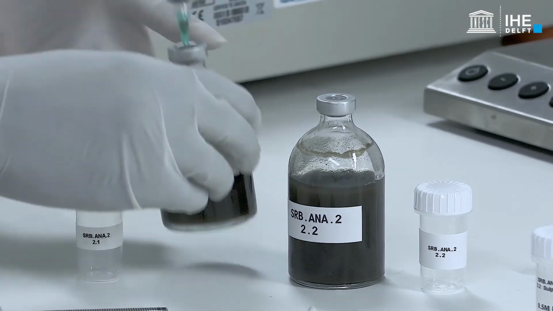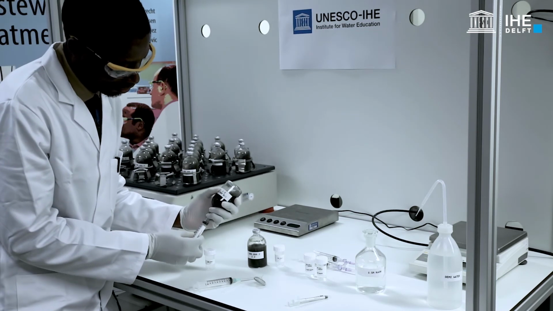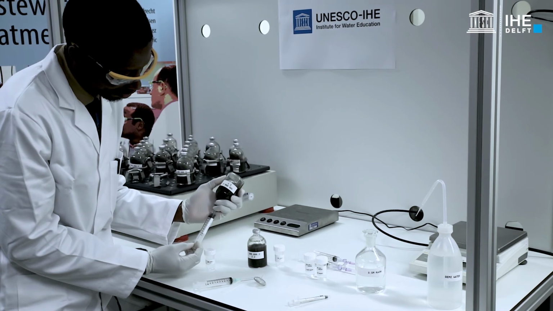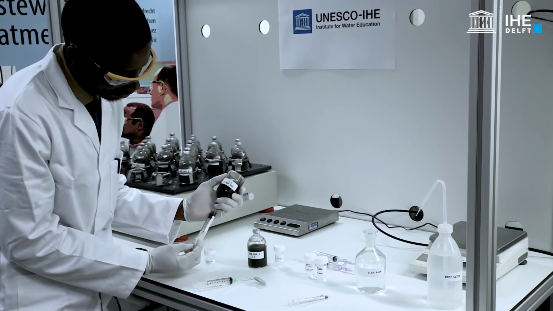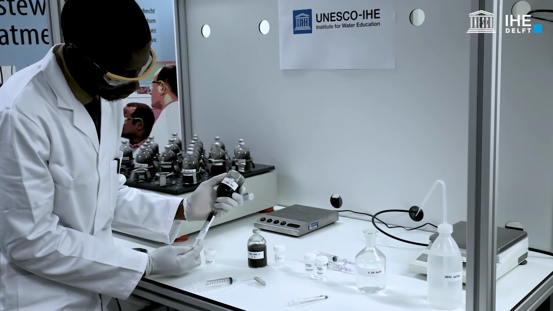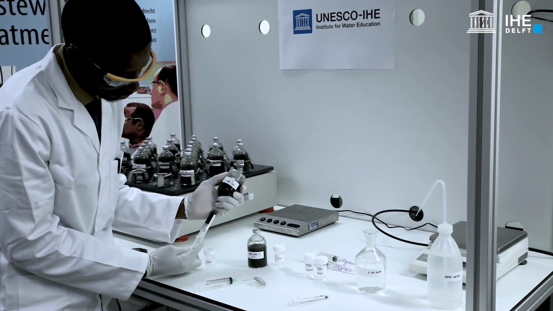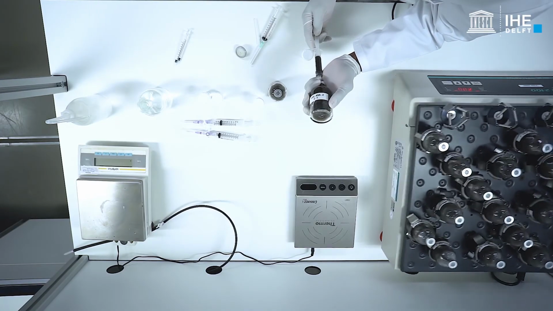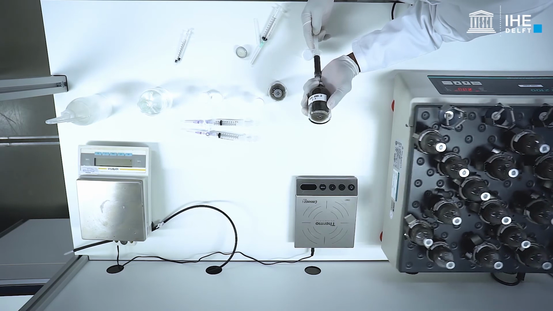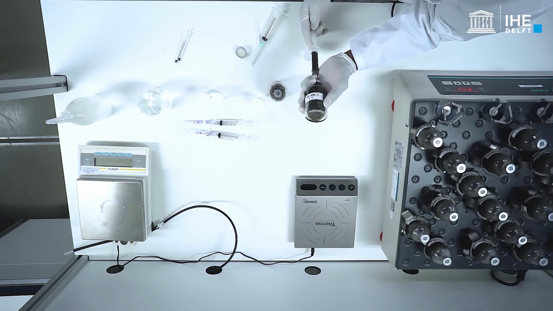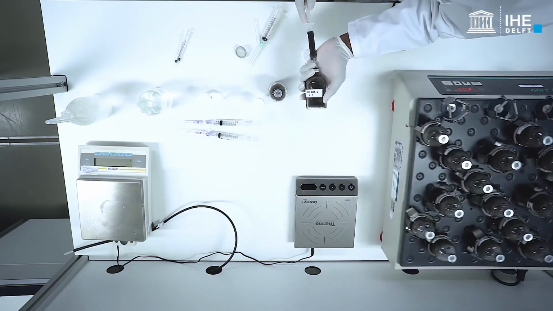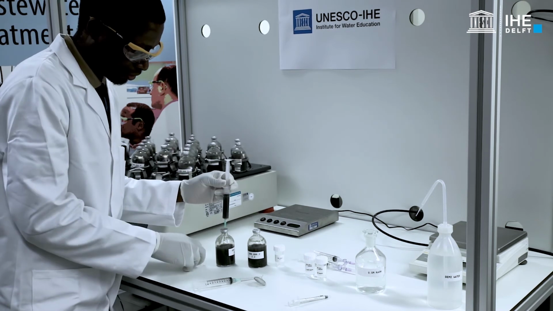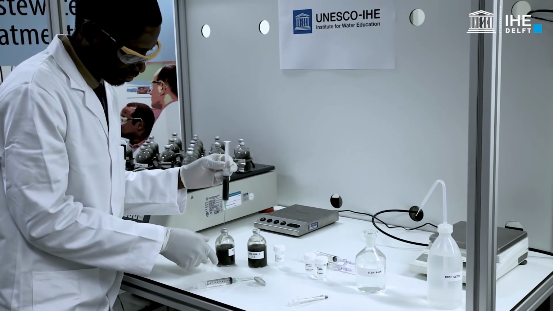Collect the liquid samples by slowly inverting the serum bottles. Store the samples in a sampling cup for further analysis.